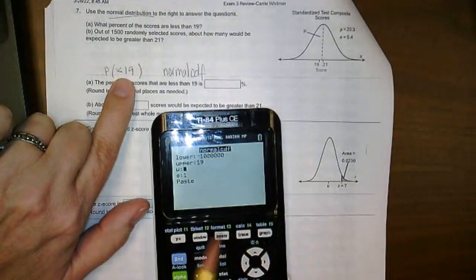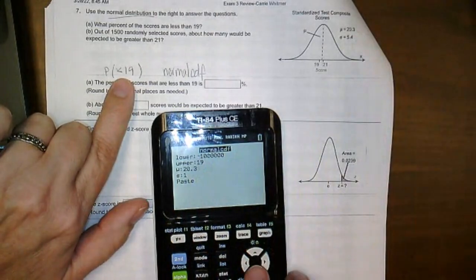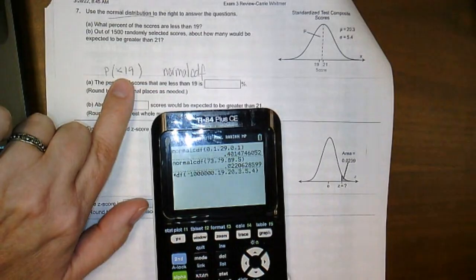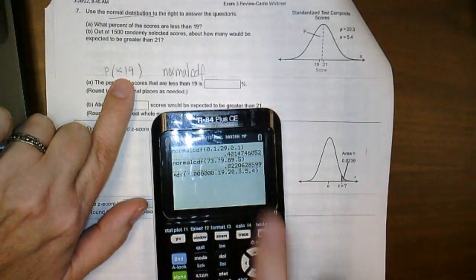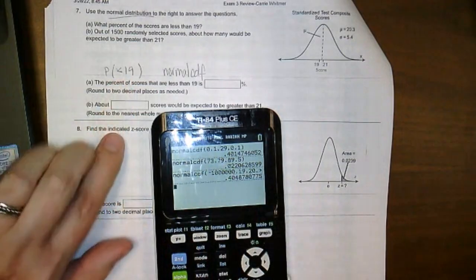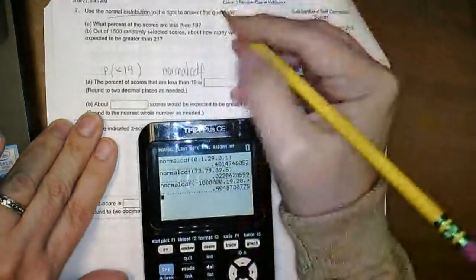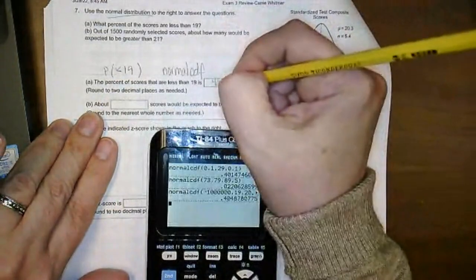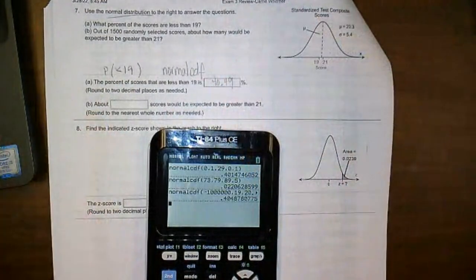My mean is 20.3 and my standard deviation is 5.4. Okay, that's what it would look like if you just copied from that last one and changed numbers. But either way, you end up with, and this one's a percent, so 40.49% when you round that to 2 places.